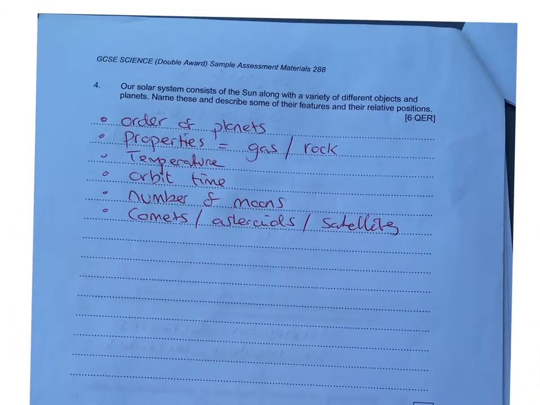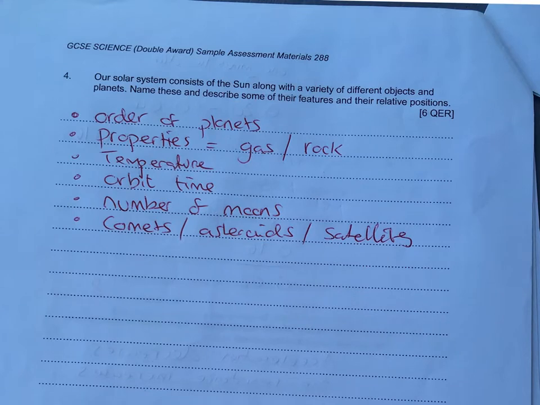On to question 4 then, which was a 6 marker. Our solar system consists of the sun and so on. So what this 6 mark question wants is for you to describe our solar system. What's in there? So get the order of the planets in, talk about which one's a gas, which one's a rock, talk about temperatures. Generally, the further away a planet is from the sun, the colder it's going to be, apart from a few exceptions, like Venus is the exception to the rule there.